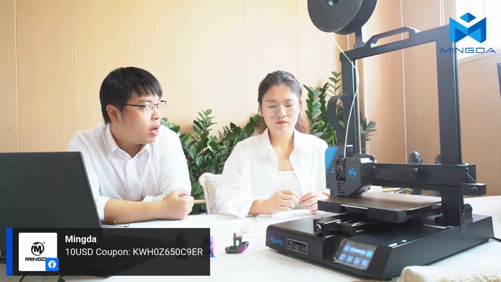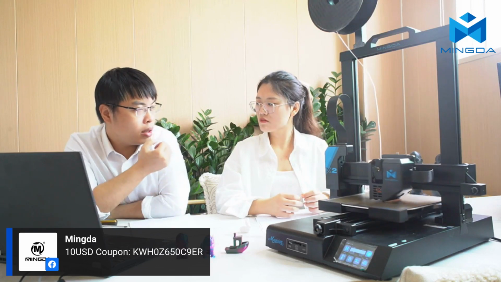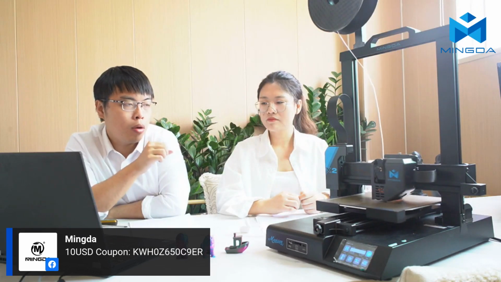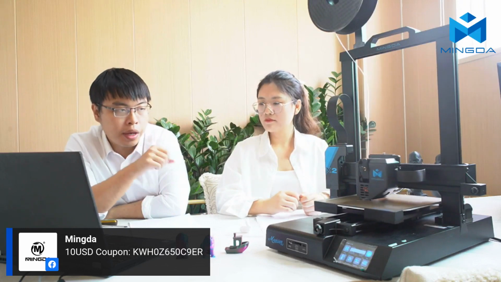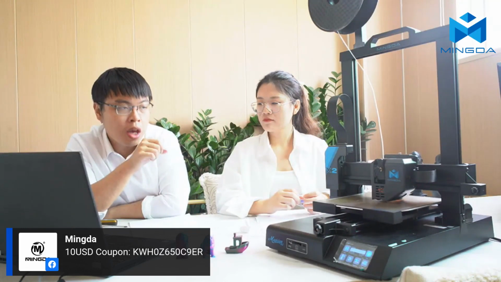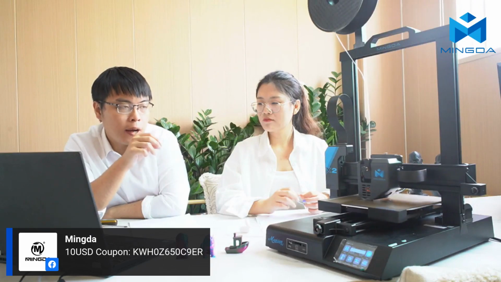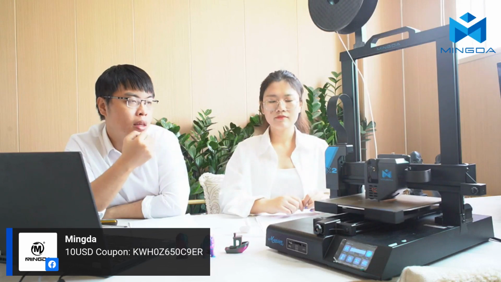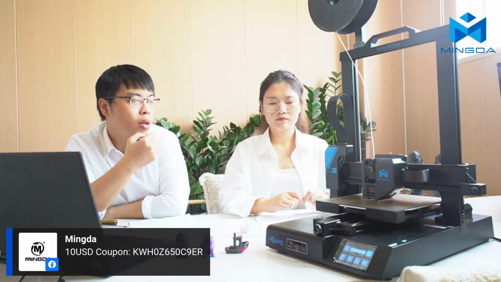But now the extruder uses the standard hot end, so it can only print PLA or TPU, these normal filaments. If you want to print high temperature filament, you should change the hot end by yourself. Why don't we replace it with a high temperature hot end directly in this extruder? Because high temperature filament is a little difficult to use for the user.